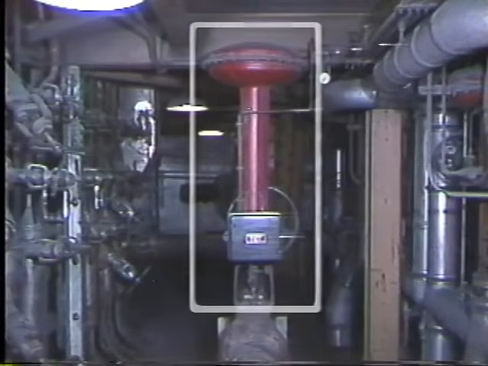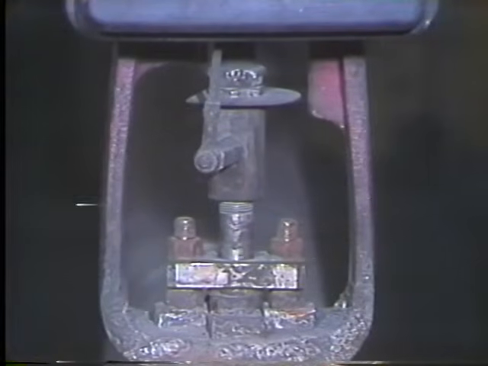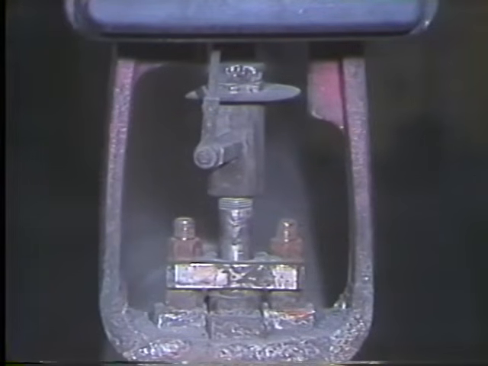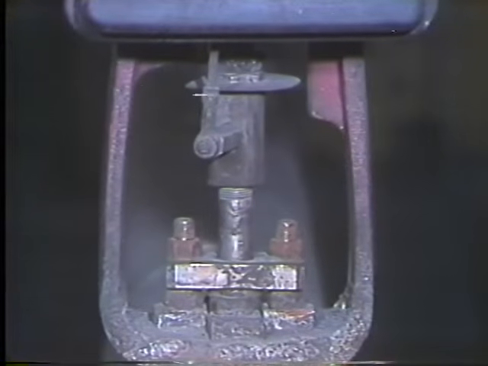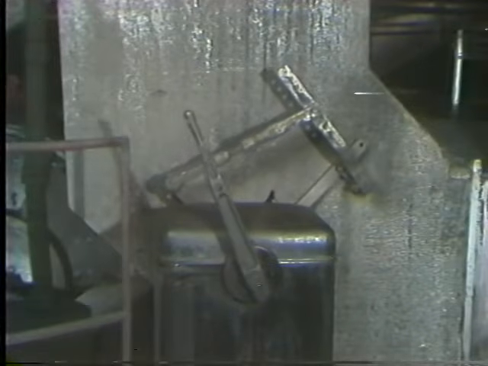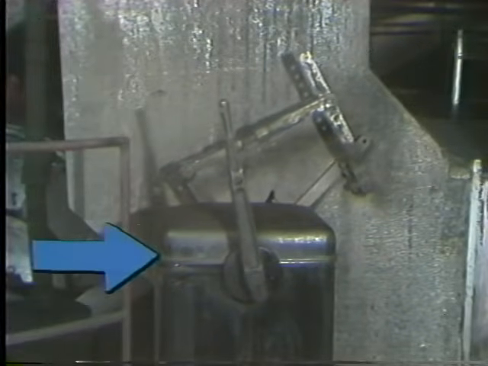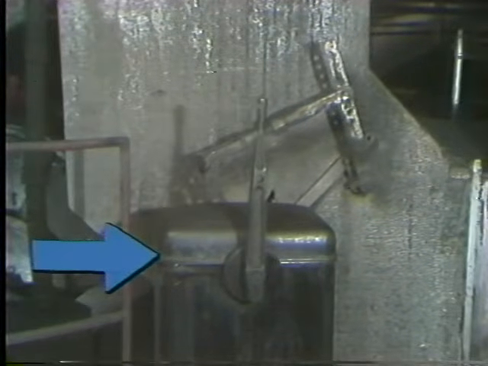For example, this is a diaphragm actuator and positioner. Together, these instruments use the signal from a controller to position a valve, adjusting the flow of liquid through this system. Here, a piston actuator and positioner located inside this housing are used to position louvers in an air duct, adjusting the flow of air.